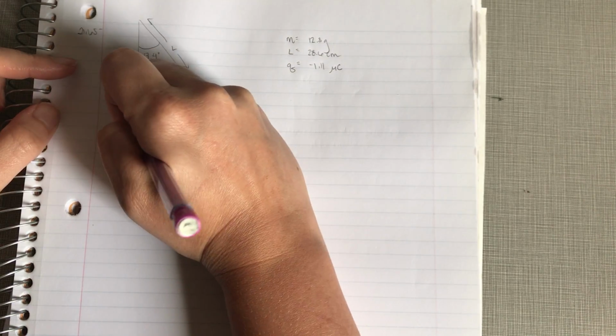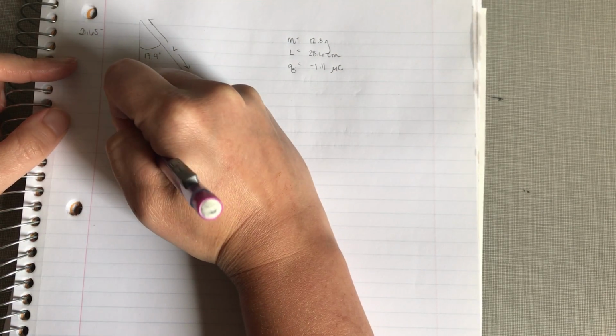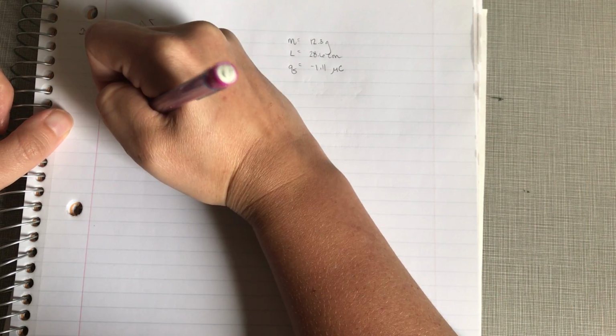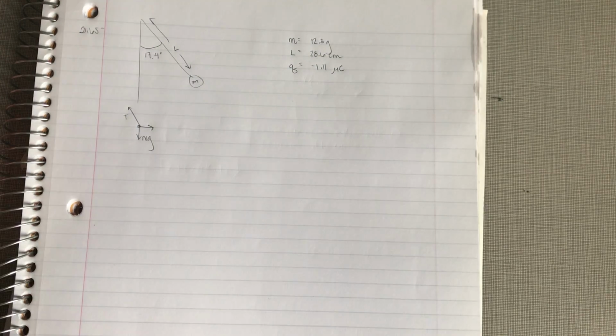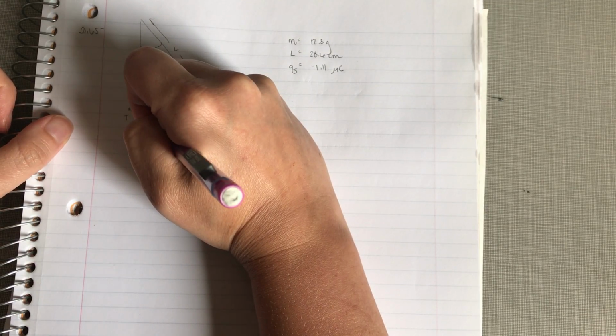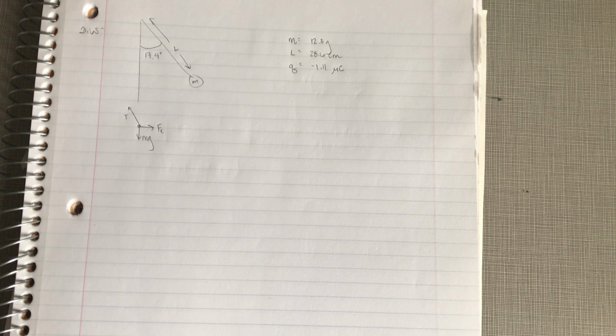Alright, so let's draw a free body diagram for this dude. He's got some gravity pulling him down. He's got some tension pulling him over. And he's being pushed away from the wall, so that means our force from the electric field is to the right. And it's a horizontal field, therefore it's a horizontal force, because that's how that works.